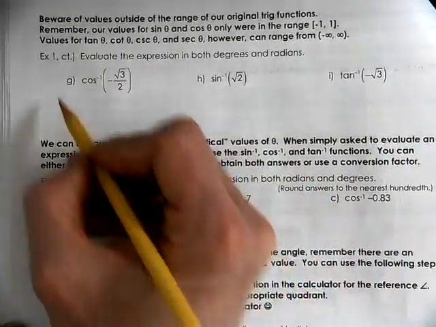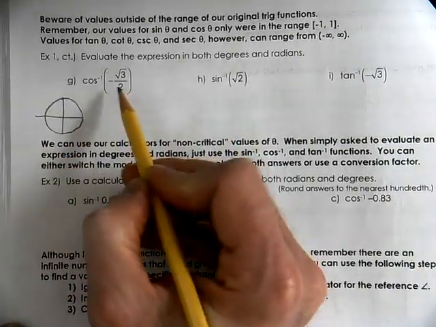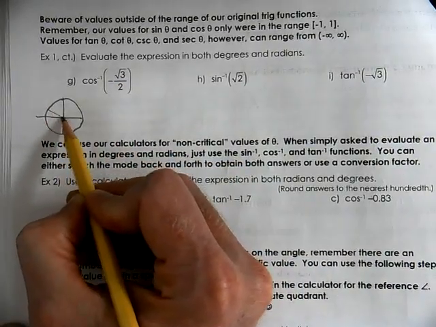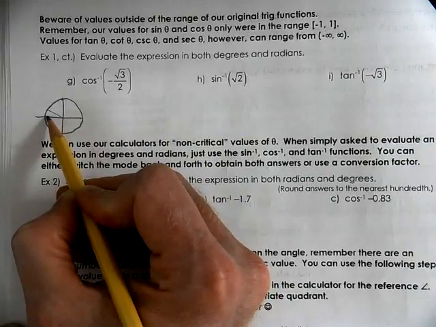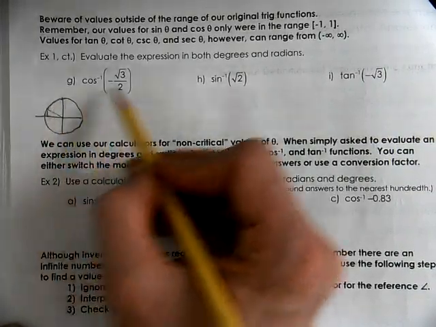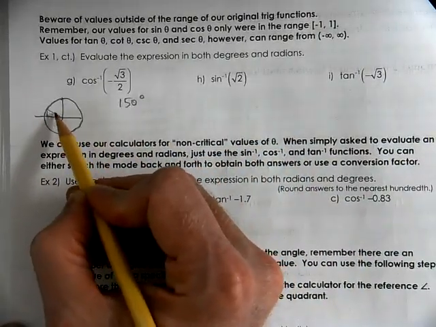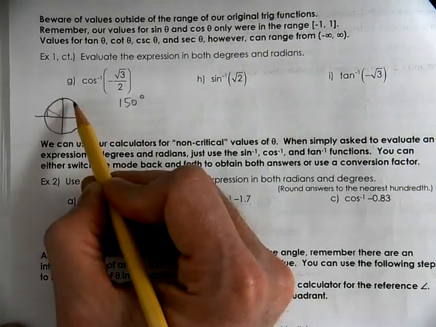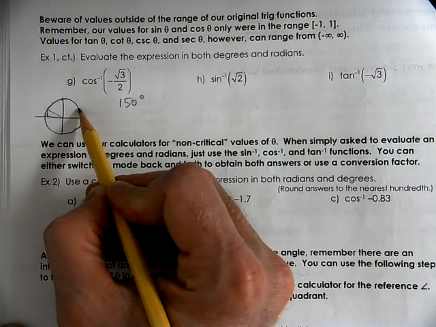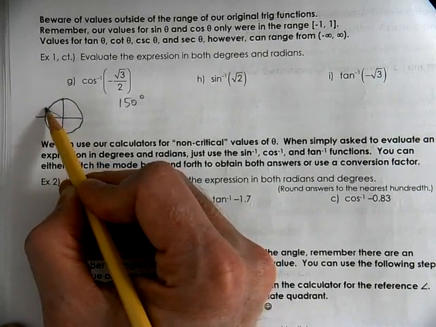But here we're just still doing the same thing. So we draw our circle. We're looking where cosine is negative root 3 over 2. That's going to be a long way over and a short way up. So that angle is 150 degrees, or this is going by 30 degrees. So 30, 60, 90, 120, 150. That's 1 pi over 6, 2 pi over 6, 3 pi over 6, 4 pi over 6, 5 pi over 6.